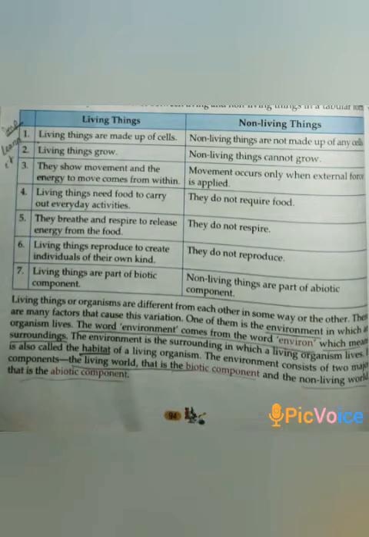Let us discuss the difference between living things and non-living things. Number 1, living things are made up of cells. Non-living things are not made up of any cells. Number 2, living things grow. Non-living things cannot grow. Number 3, living things show movement and the energy to move comes from within.